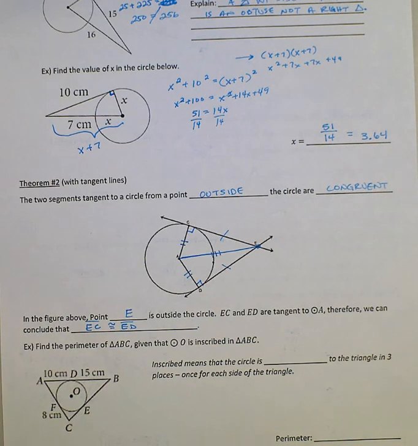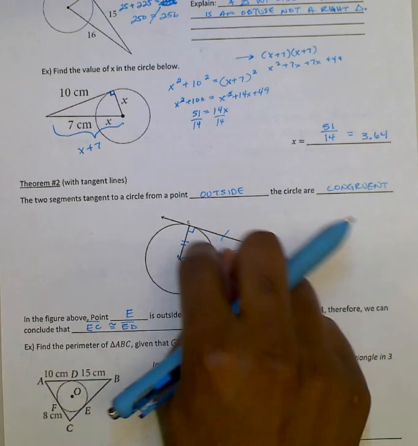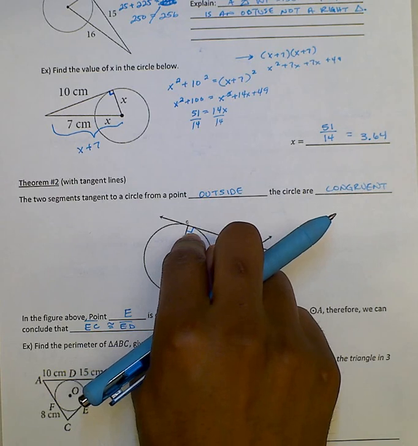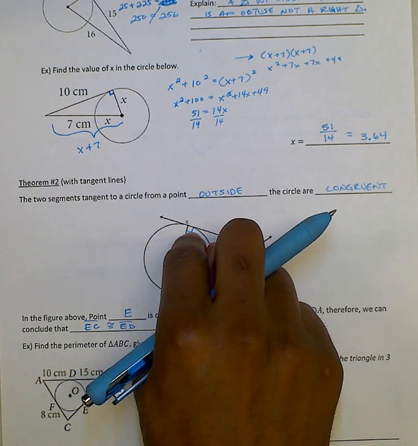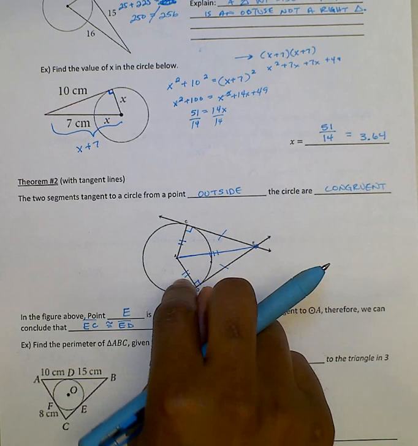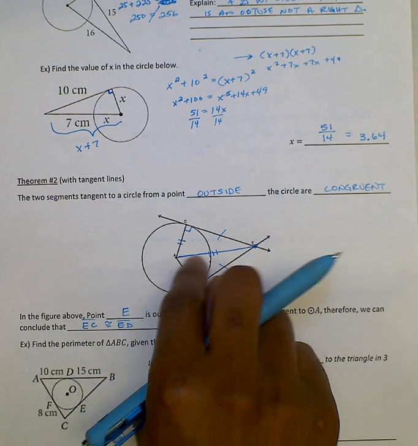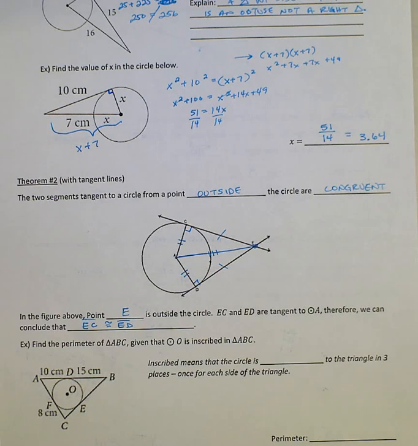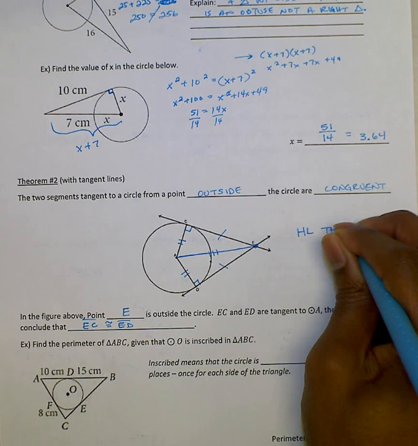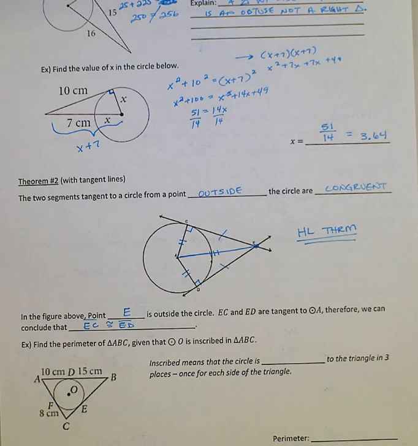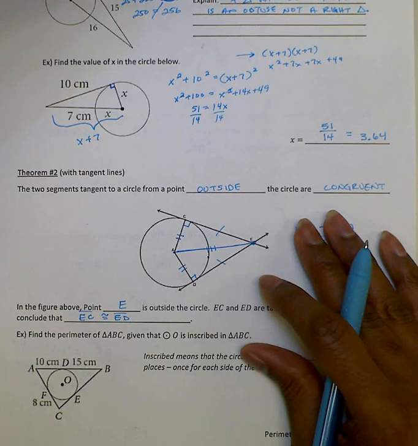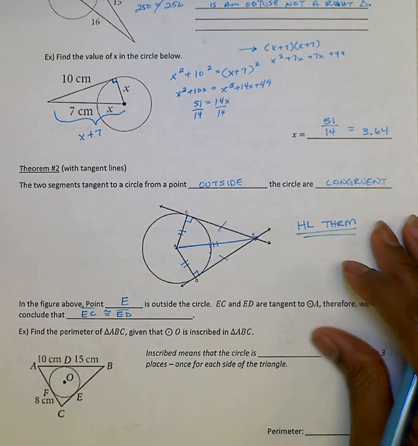And so what we have here is the HL theorem, hypotenuse leg. It's a right triangle because it's tangent, a radius drawn to the point of tangency, 90 degrees. The radii are the same, so that's their leg, and the hypotenuse is the shared side. So the HL theorem is what helps us to see that they're congruent. I'm showing you that because I want you to know that geometry isn't magic. There's a reason for these theorems and for being able to use these facts.